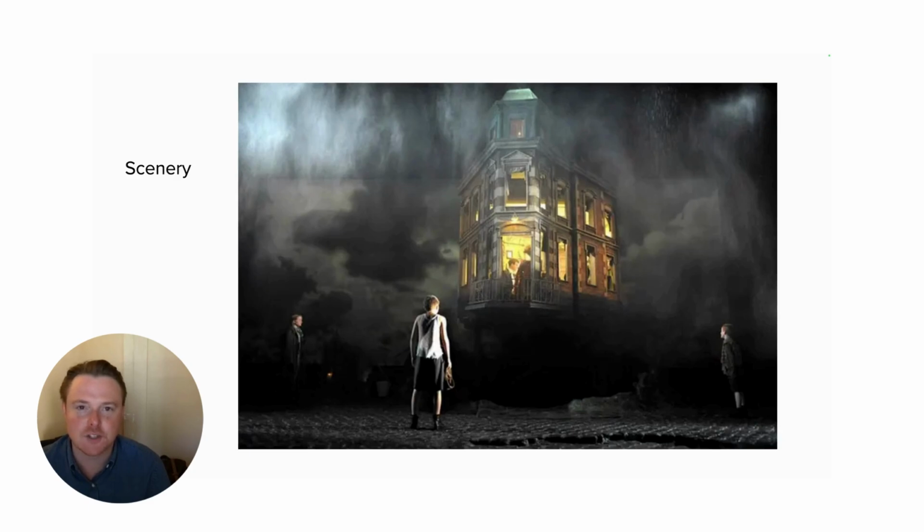We have the scenery, again, just words on a page built into this magnificent piece here. This is probably from Oliver, I'm guessing. As you can see, the children outside and the London rain, the dankness of it compared to the rich people in the middle of this beautiful set piece.